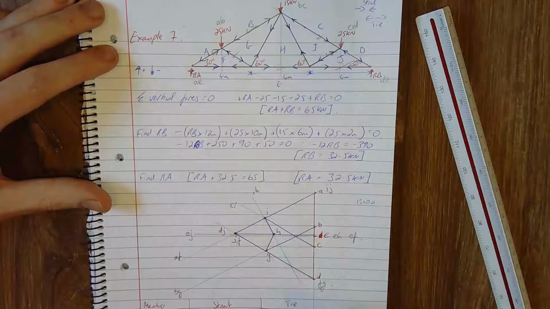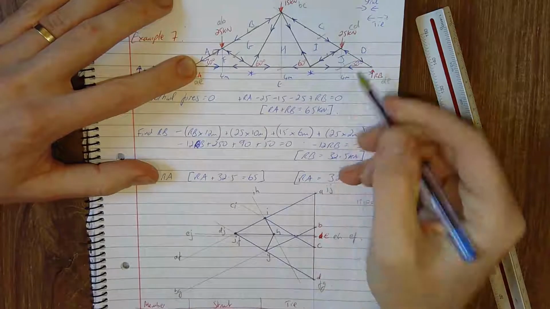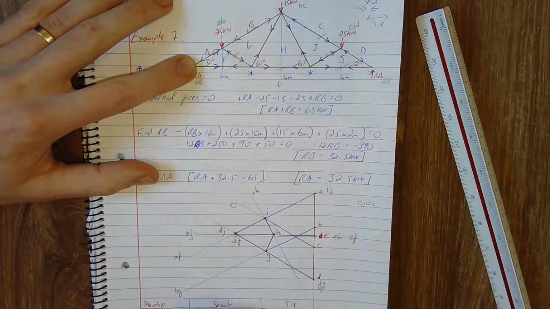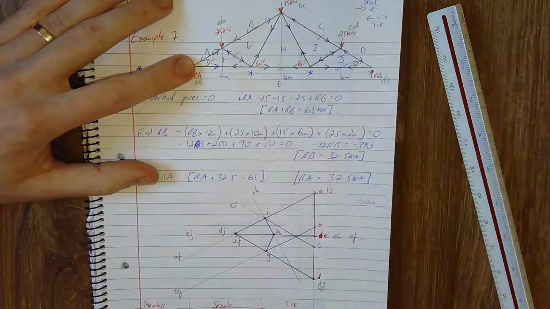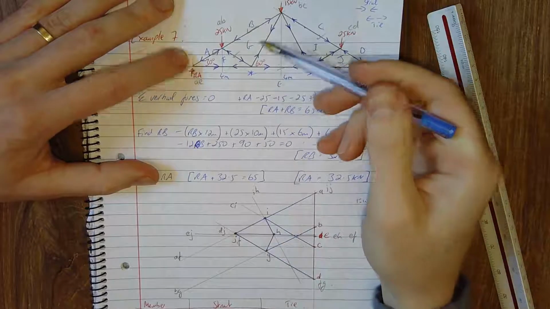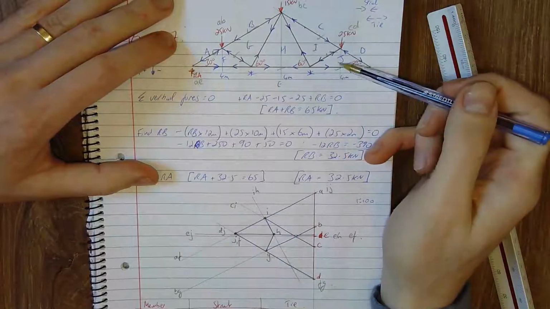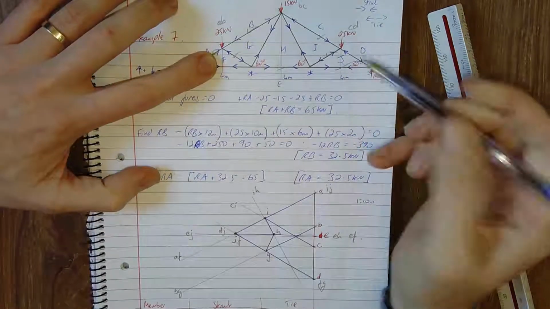So what we can do here, AF and DJ are the same. Then we have BG and CI are the same, so they can go on the same line. You could have separate lines as well. JE and EF are the same.